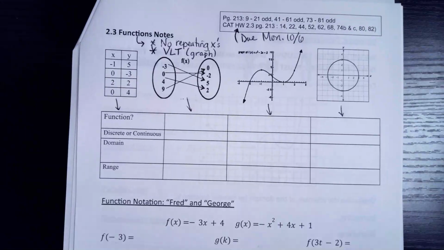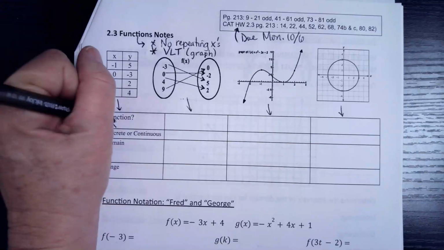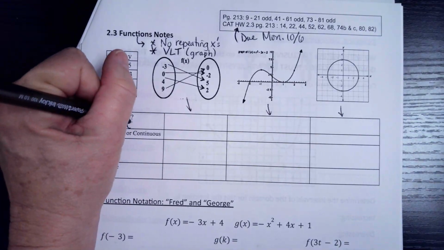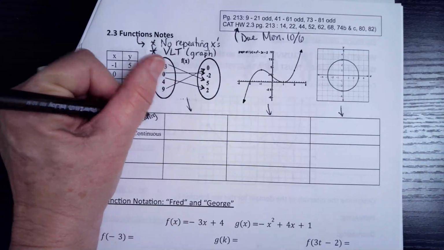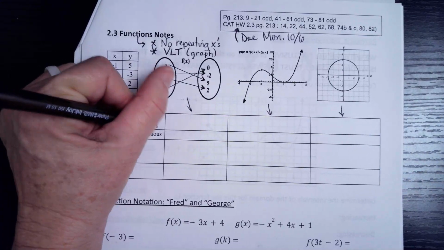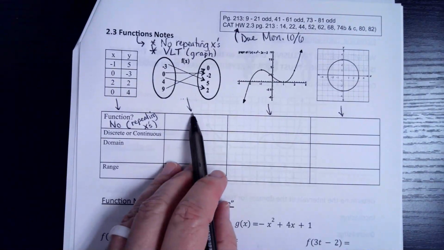Is it a function? Why not? Okay, so you might in parentheses say repeating, or just say repeating x's. All right. What about the second one?